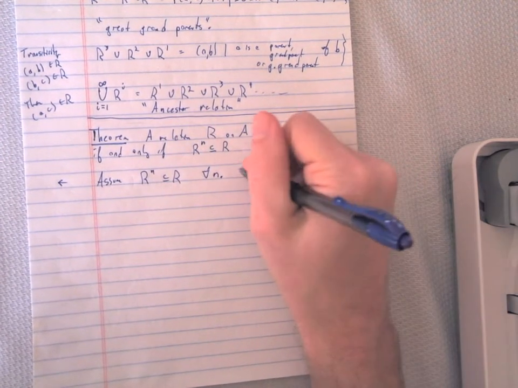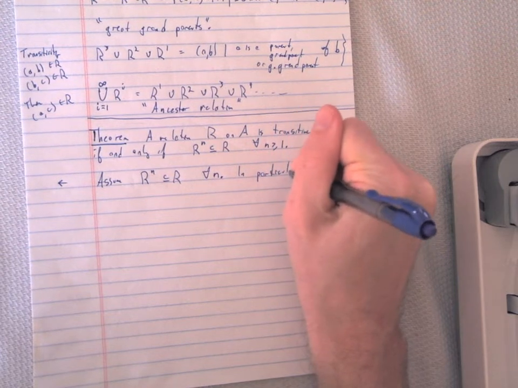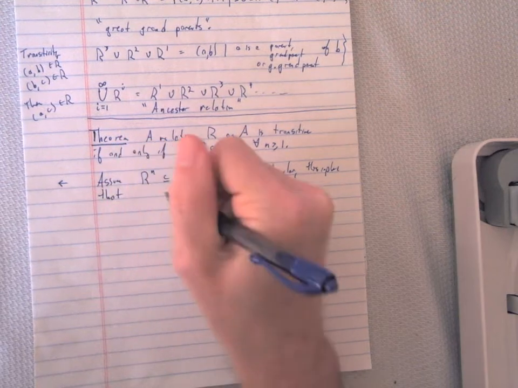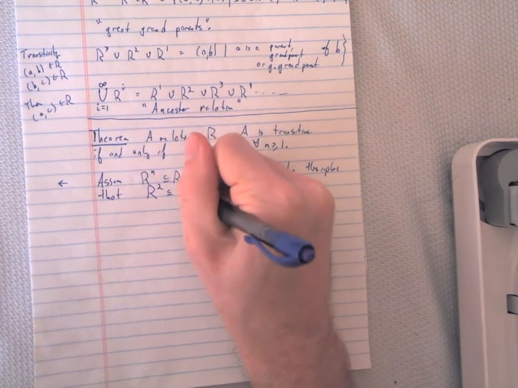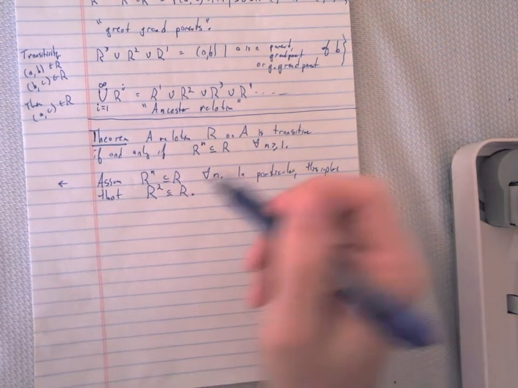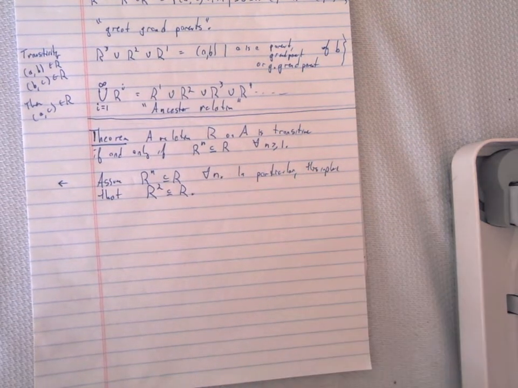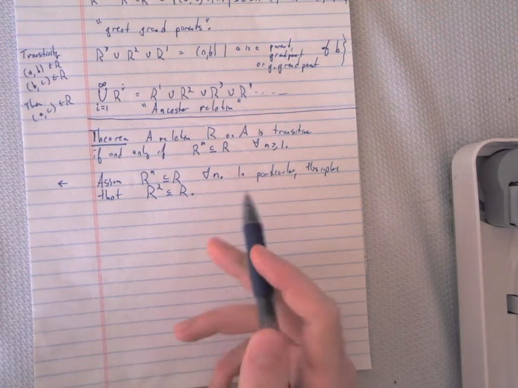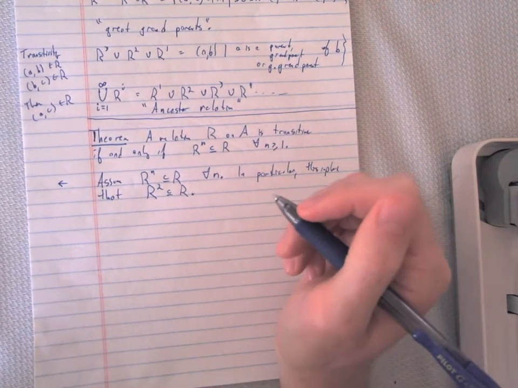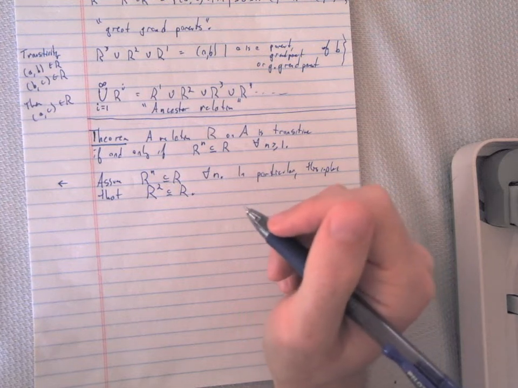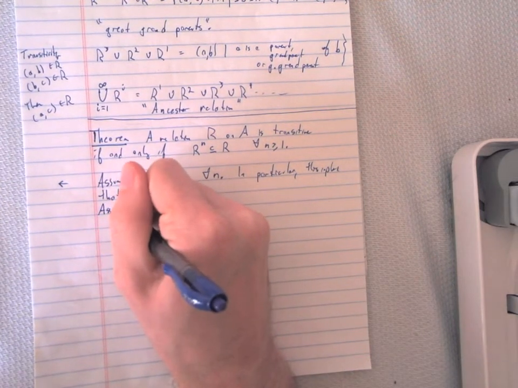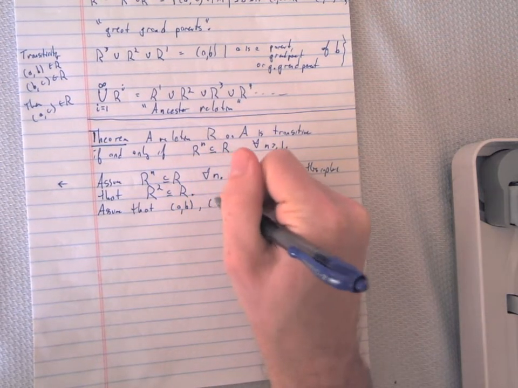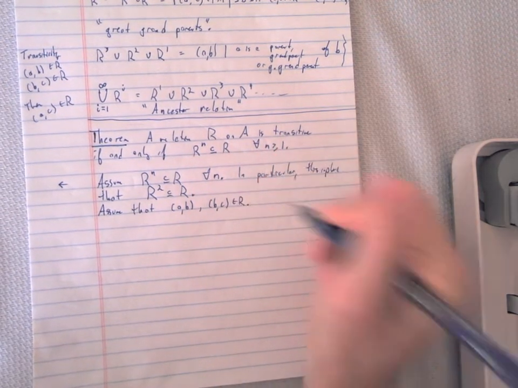In particular, this implies that R^2 is a subset of R. R^2 is just one of these R^n's, and we know that all of them are subsets. Okay, so let's show that R^2 being contained in R implies R is transitive. So assume that (A, B) and (B, C) are in R.